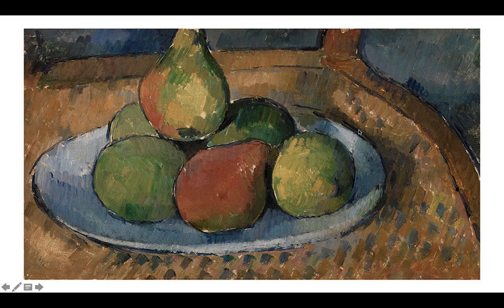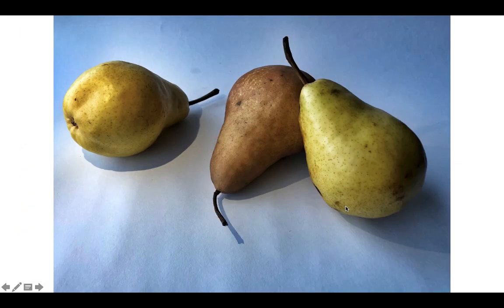But you can see here his underpainting, you can see some of those contours, you can even see the original contours that are laid out underneath the pears. And then you can see the darker areas and then these lighter areas that were developed last. So this is what we're going to be working from.